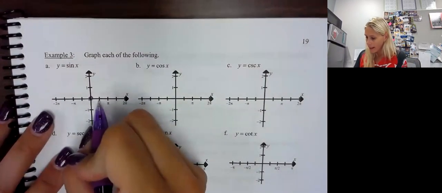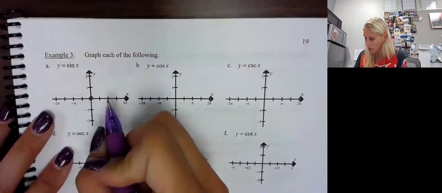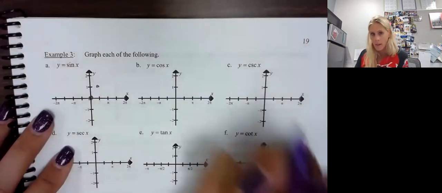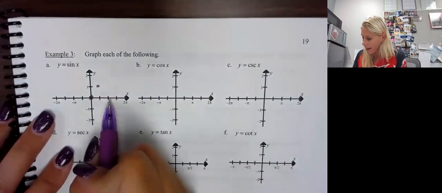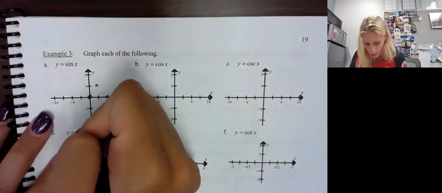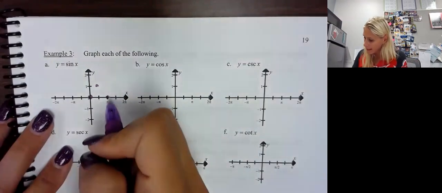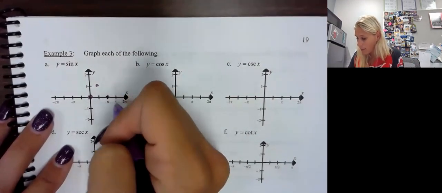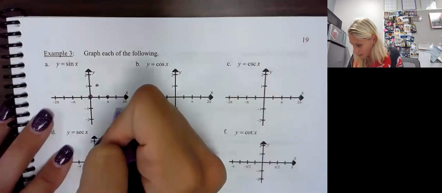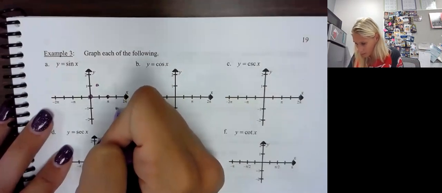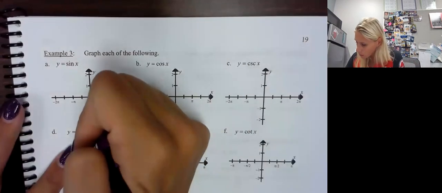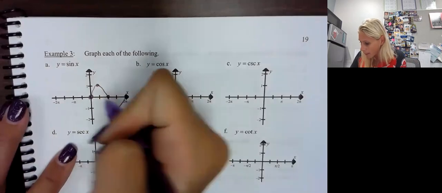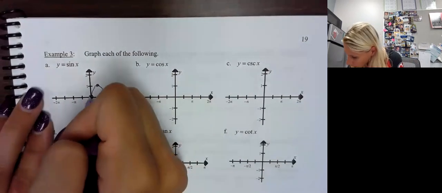Sine at pi over 2 is 1. Sine at pi is 0. Sine at 3 pi over 2 is -1. Okay, so see how we have this loop, and what happens is that it keeps going.